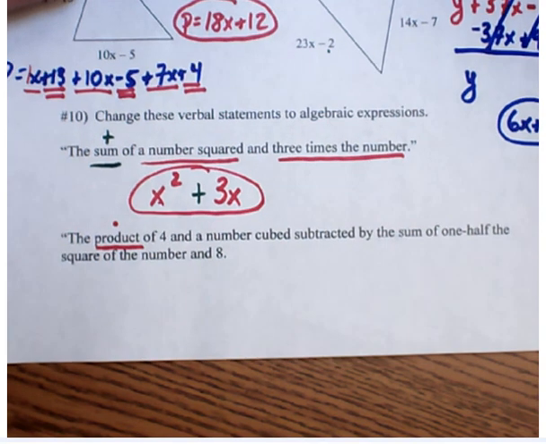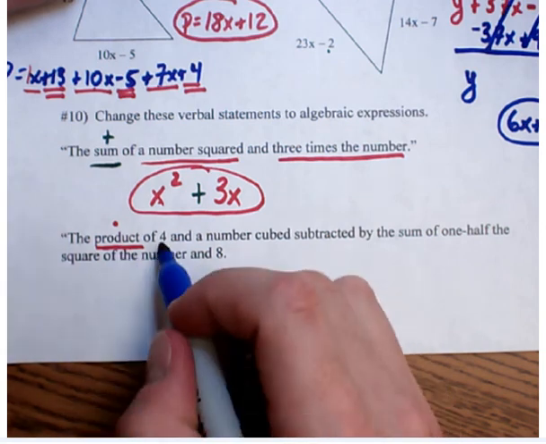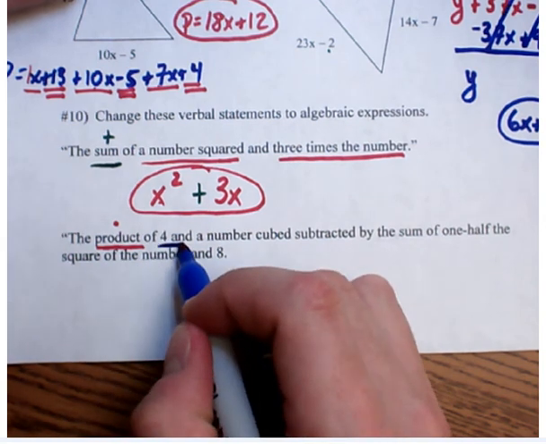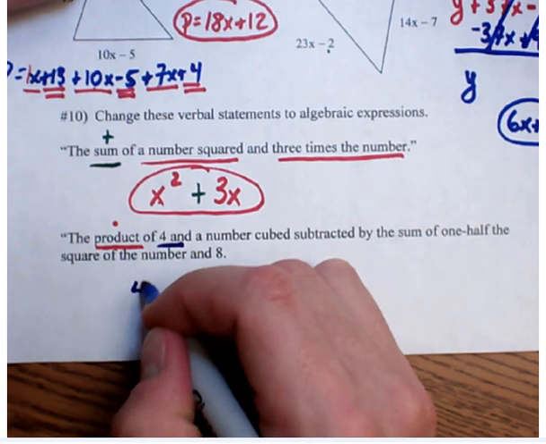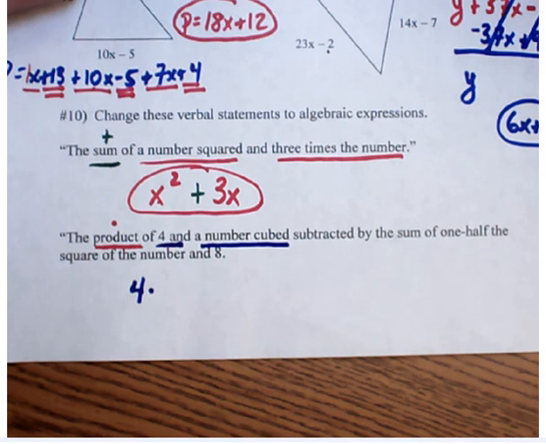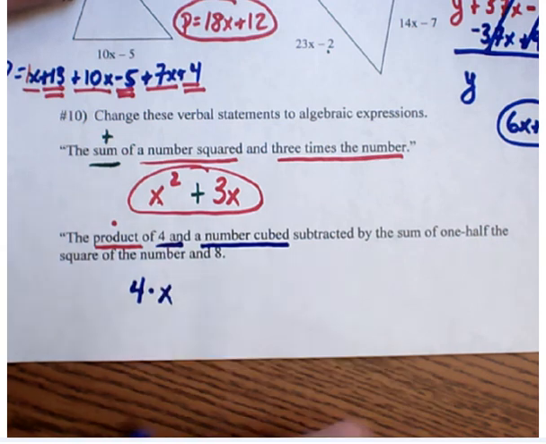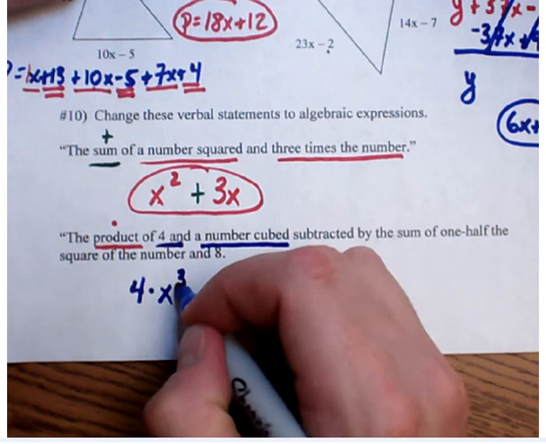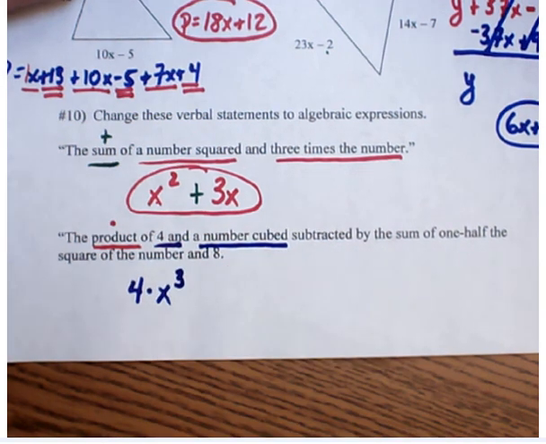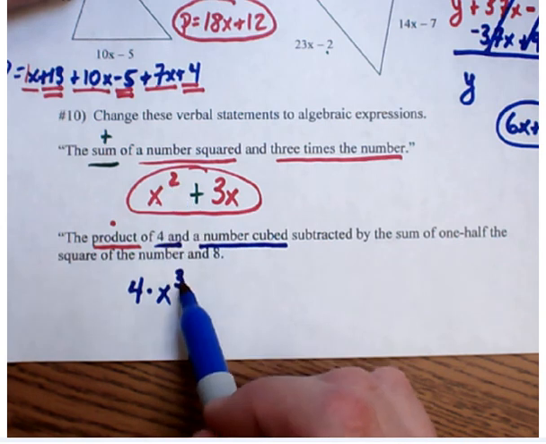Let's go piece by piece here. So the product of 4, so it's going to be 4 times a number cubed. Now that means the number, we could call it x, cubed is raised to the 3rd power. That's an exponent. Squared, the exponent is a 2. Cubed, the exponent is a 3.